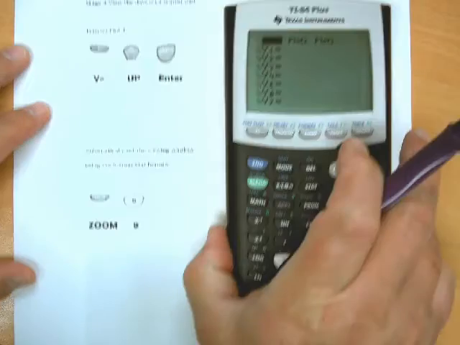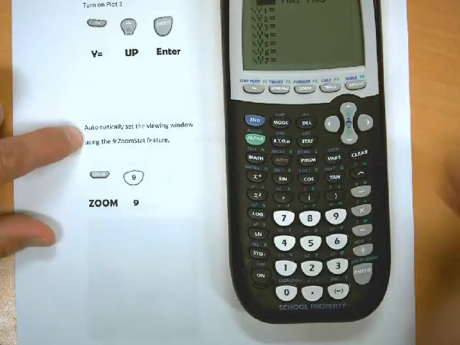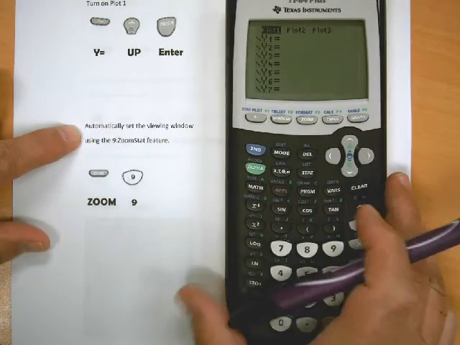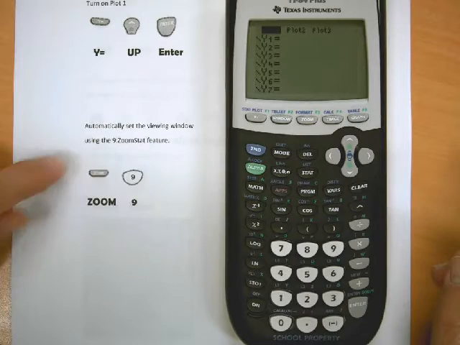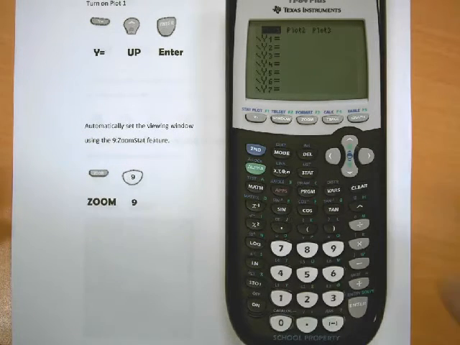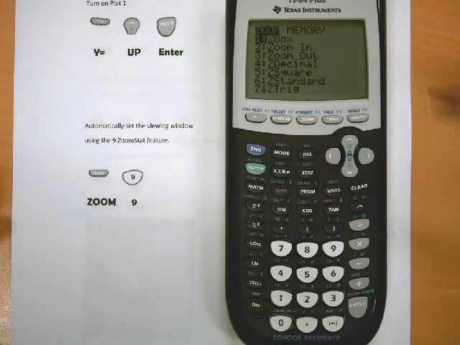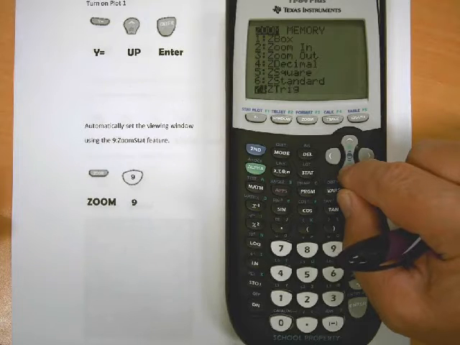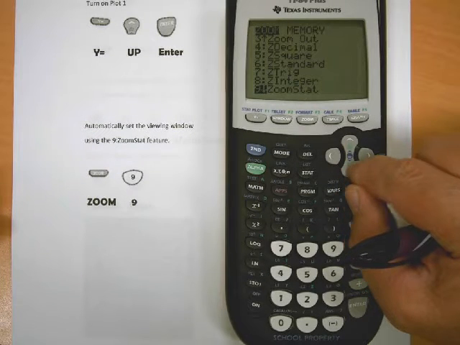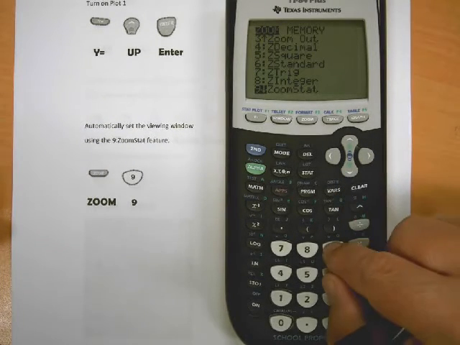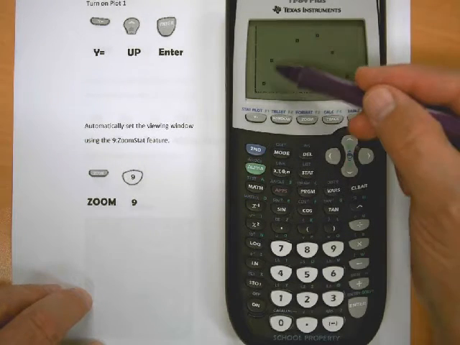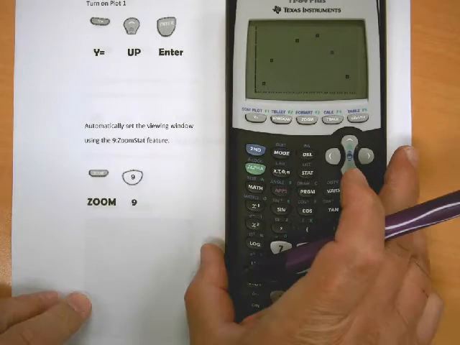Okay, next you're going to automatically set the viewing window, and the viewing window that we're going to use is one that's pre-programmed into the calculator. It's called the Zoom Stat feature, and it's number 9 under the Zoom button. So if I hit Zoom, it's hidden down there. I normally don't do this, I'll just hit 9, but I'm going to scroll down there so you can see which choice you're selecting. There it is, Zoom Stat. So you just have to hit Zoom 9 and it'll take you right to the screen where you see the data. And you can see kind of a parabolic path there, so we know we have quadratic data.